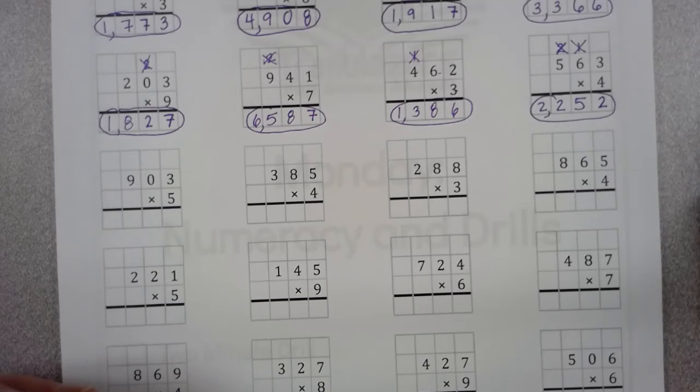So I do not suggest you make any arrays that are larger than 12 times 12. Because that's a lot of time when you should have just been able to answer it as 144. It takes a lot of time and a lot of space. So let's learn our multiplication facts so we don't have to do that.